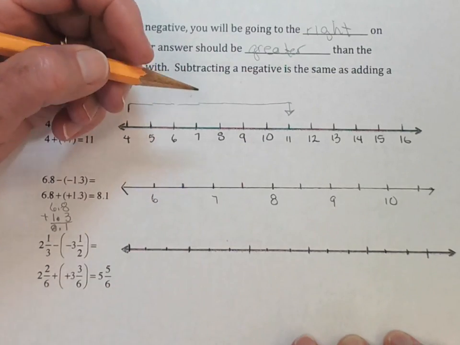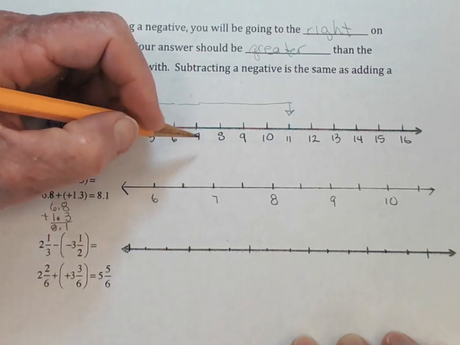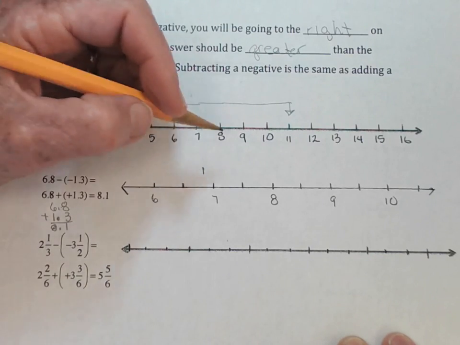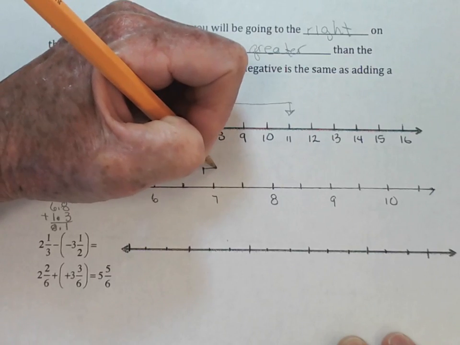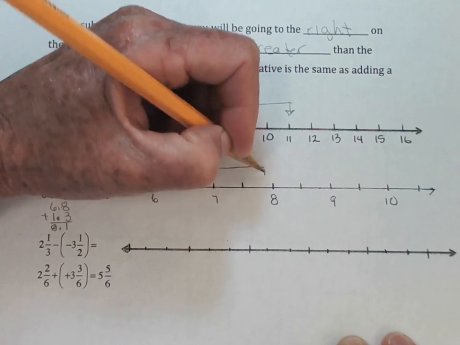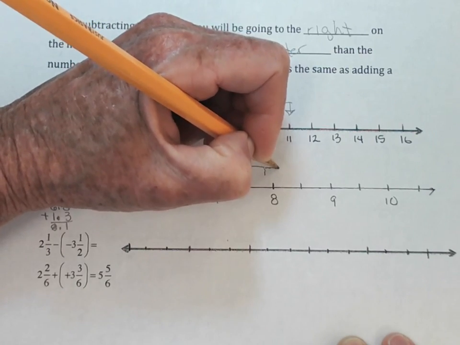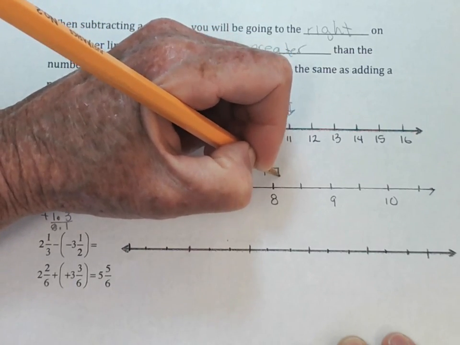So don't forget to line up your decimal points. That's very, very important. On the number line, if we start at 6.8, that's almost going to be at 7, probably around here somewhere. And we're going to add 1 unit, which is going to get us to 7.8, and then we're going to add 3/10, so 7.9, 7.10, which is 8, and then 8.1.